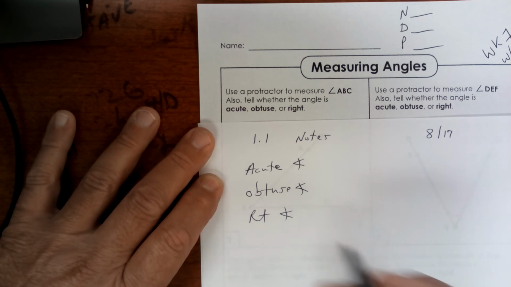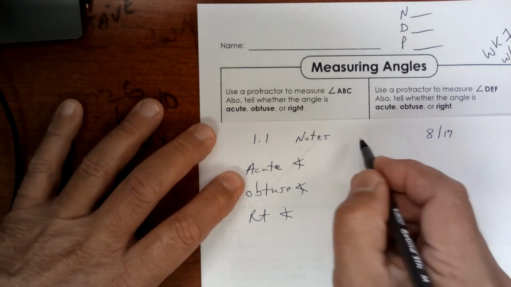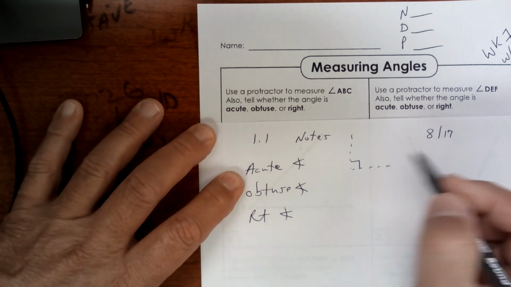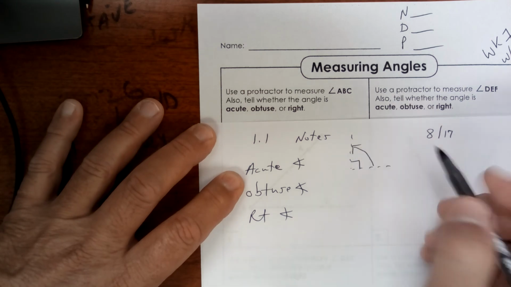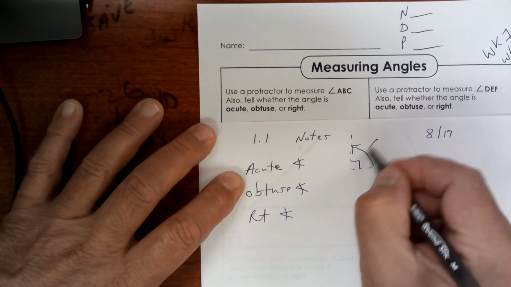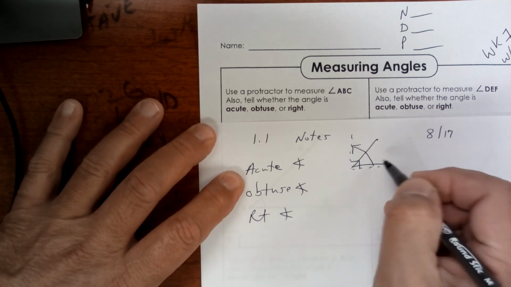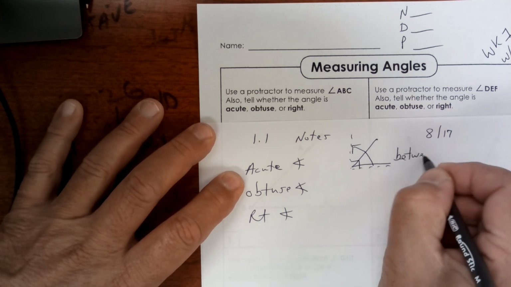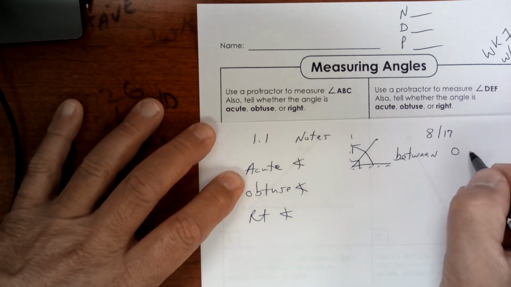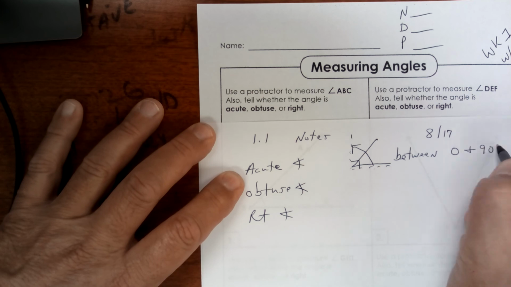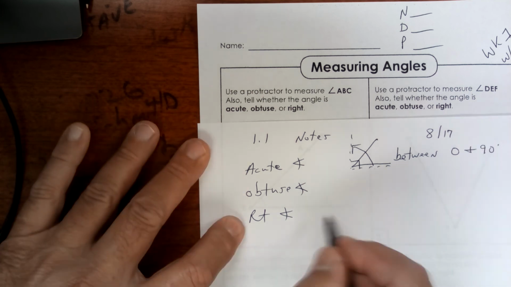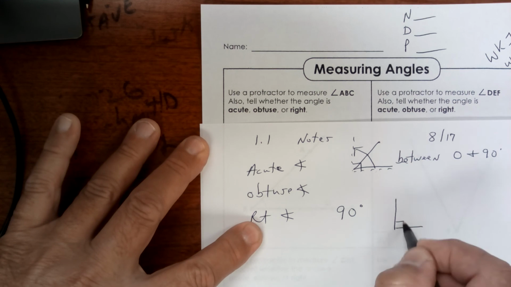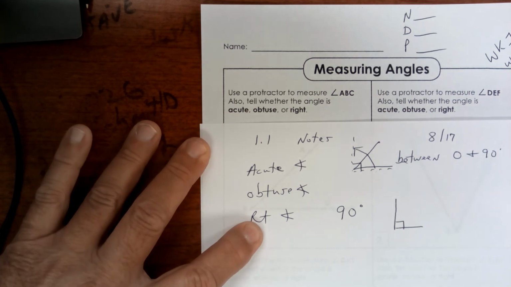Well, an acute angle is anything in between 0 and 90 degrees. So if the angle is inside this range here, so between 0 and 90 degrees. A right angle is a 90-degree angle. So a right angle looks like this. Okay, so if you build something, you want it to be a right angle.